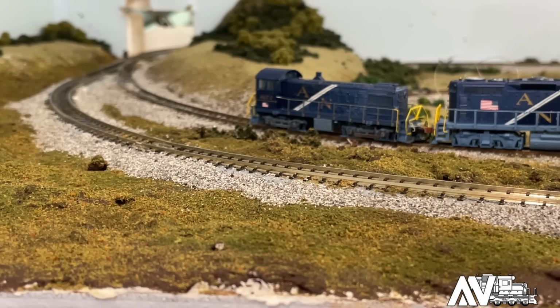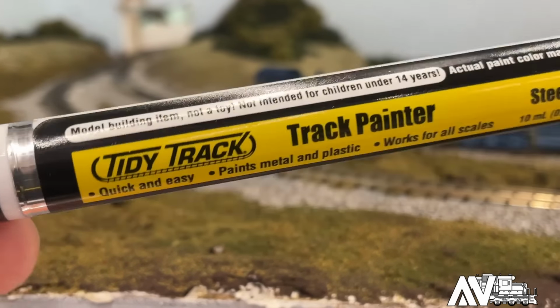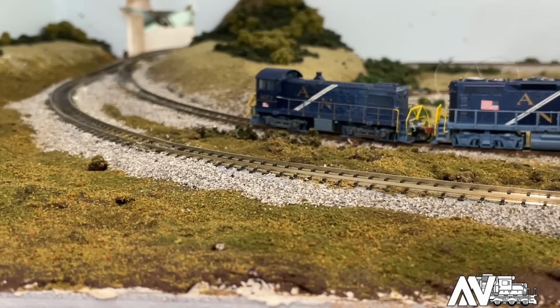Now, I have a love-hate relationship with these Woodland Scenics paint pens. And you can shake these and get them started and get the ink paint flowing through them.